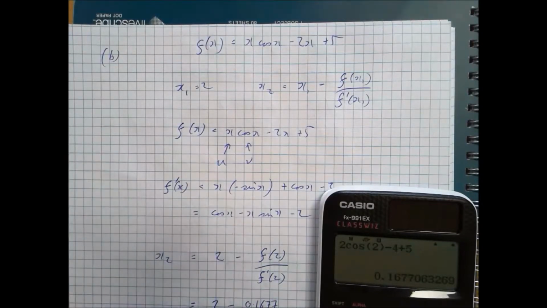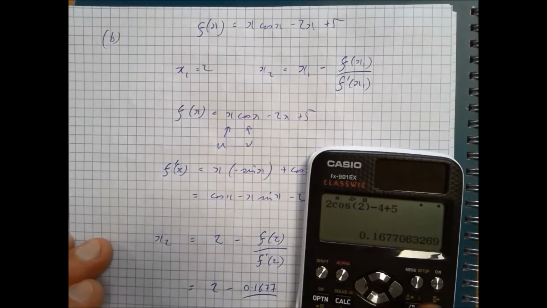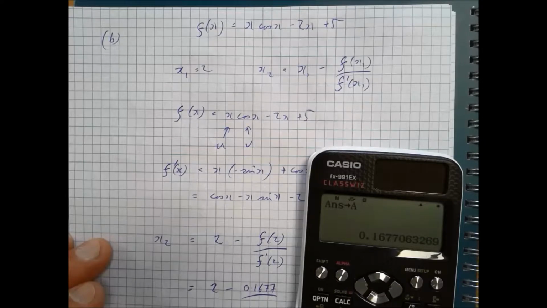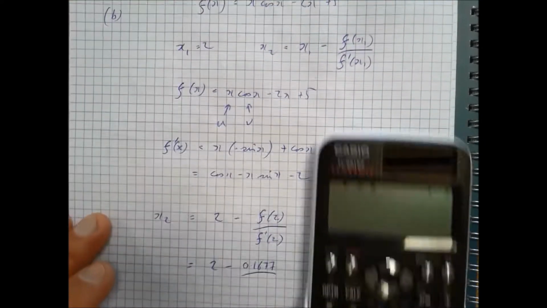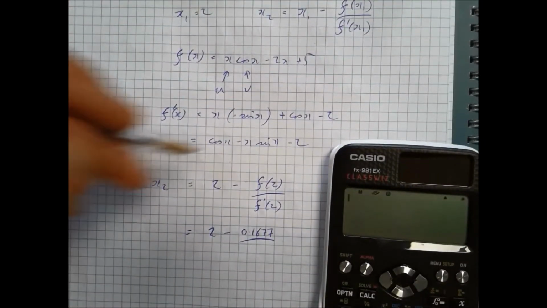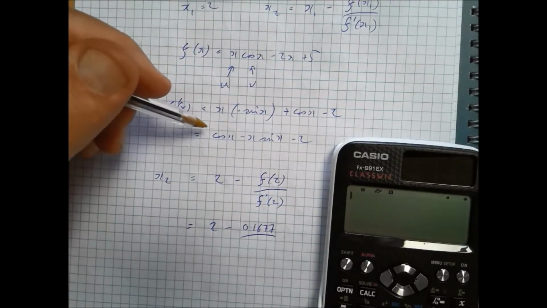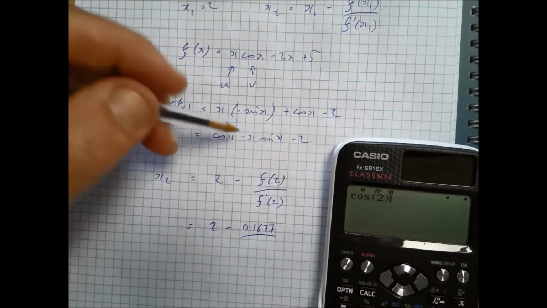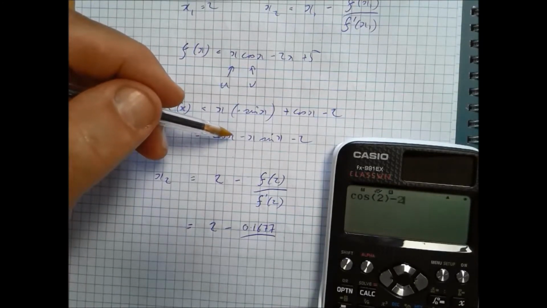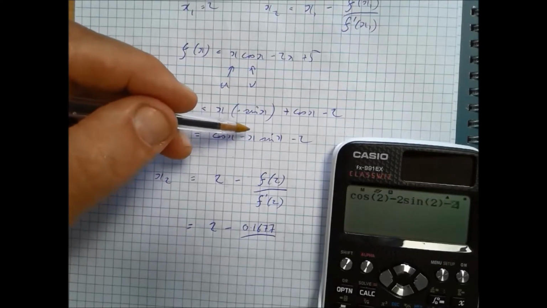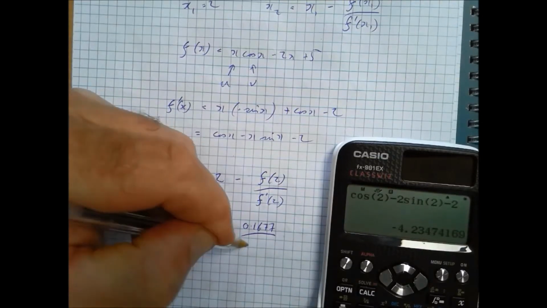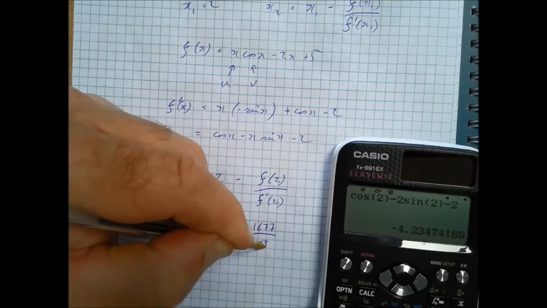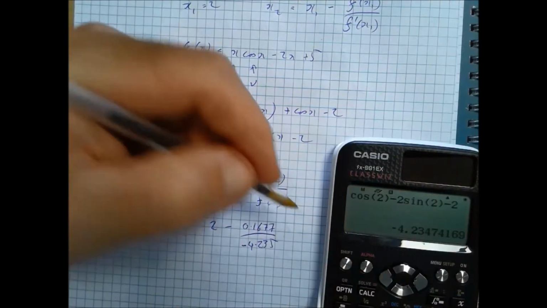And I'm just going to store that as A for accuracy. f dash of 2 is going to be cos 2 minus 2 sine 2 minus 2, which is minus 4.235. I'm going to store that as B.